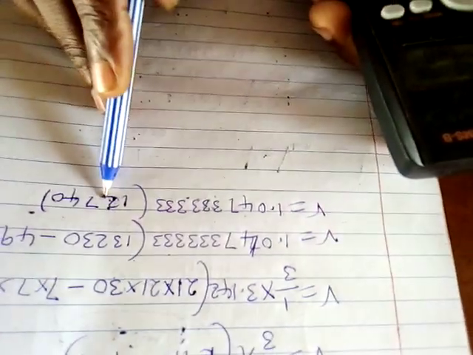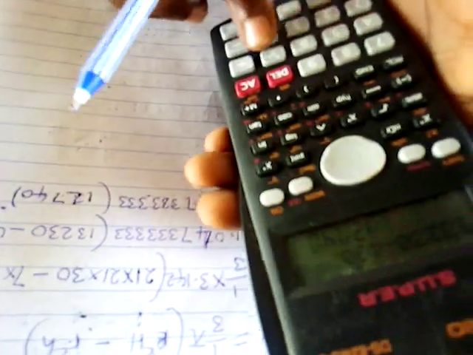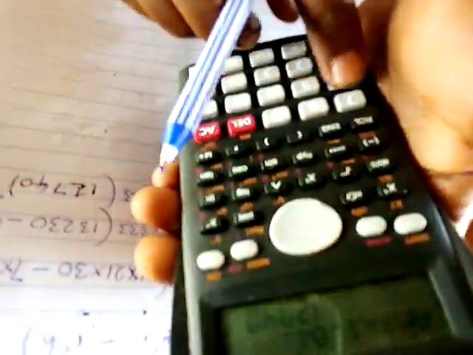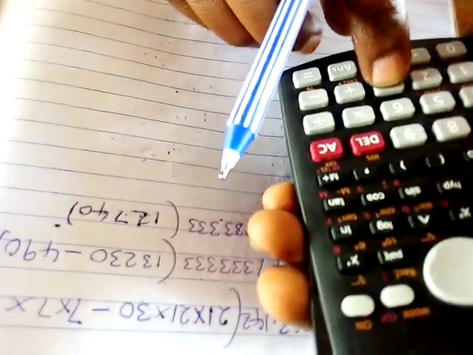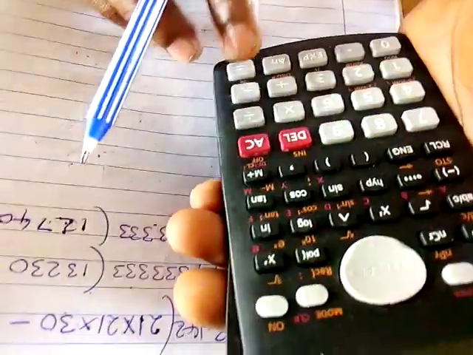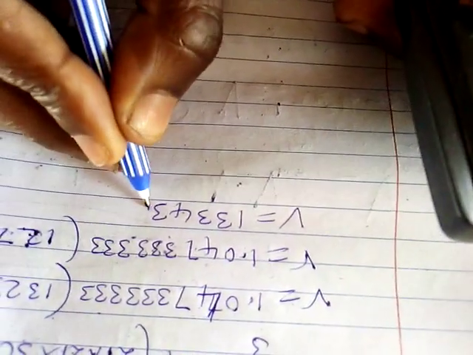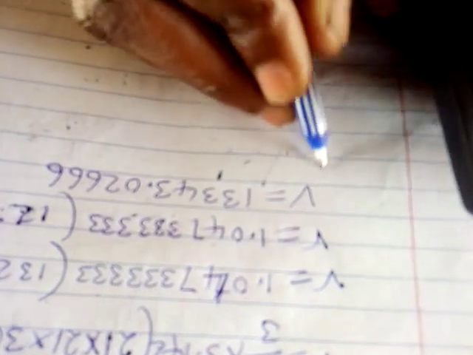Then 12,740 multiplied by 1.047333333. Okay, you get the answer. Volume is equal to 13,343.0266.